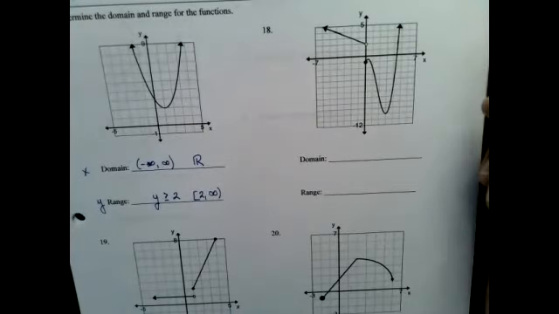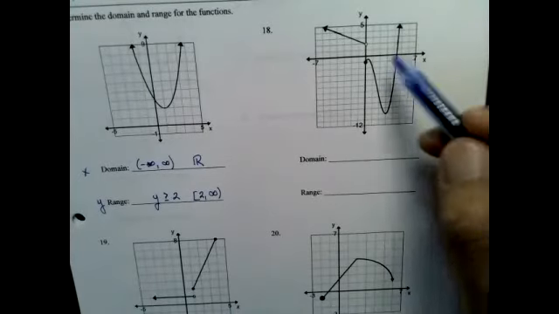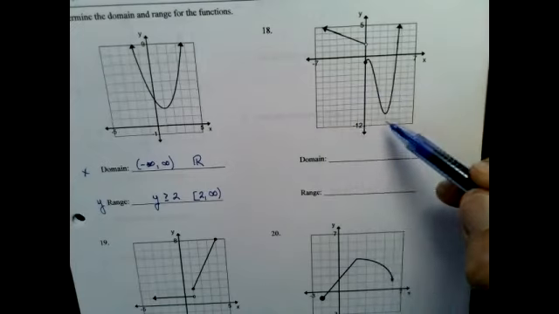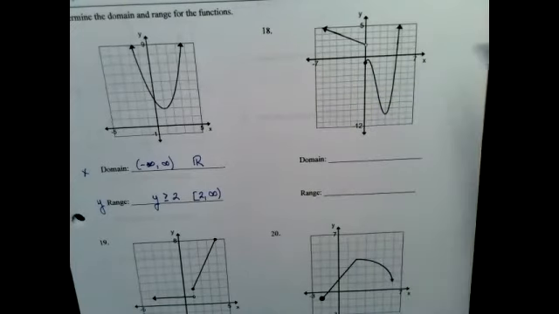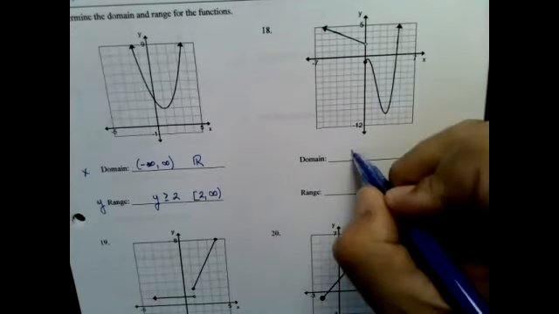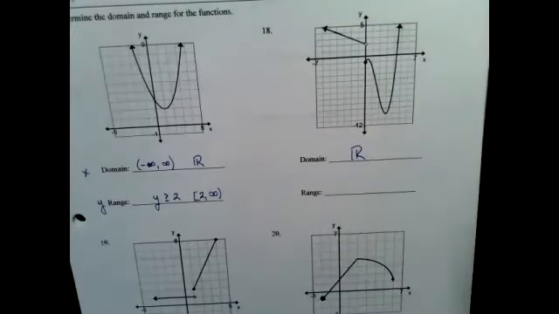Number 18, domain. Moving left to right. Negative infinity, infinity. Yep, I'm gonna shortcut it. I'm gonna put all reals. Again, I said over here, we have that option.